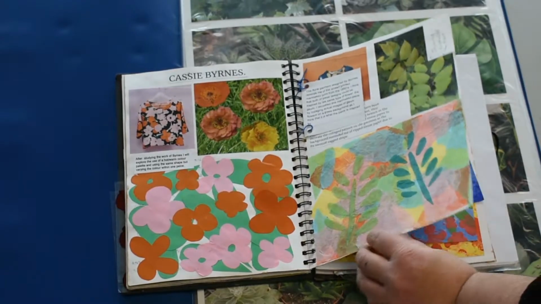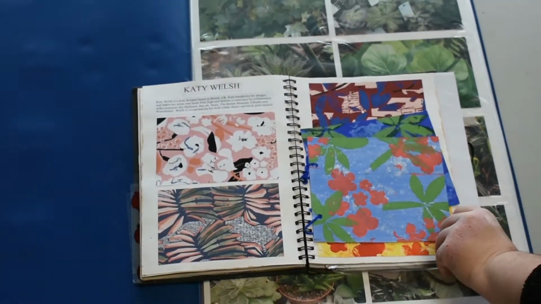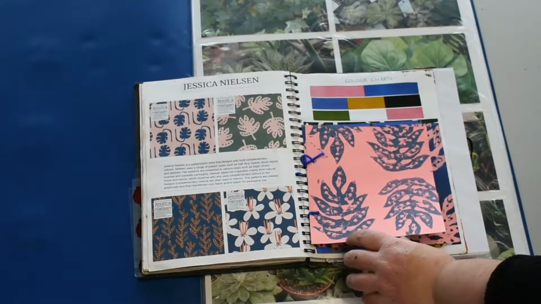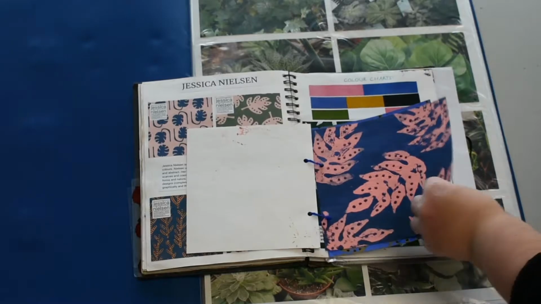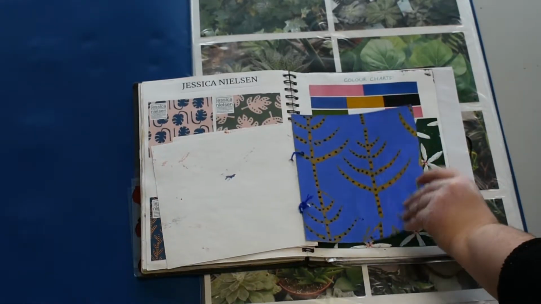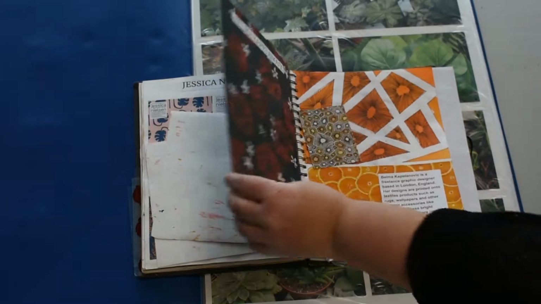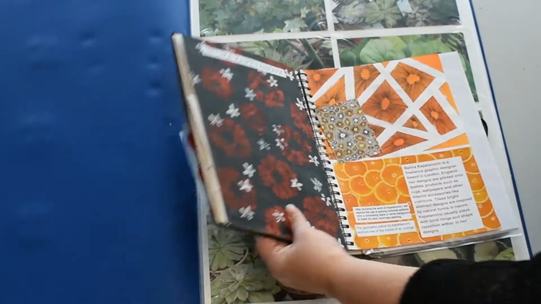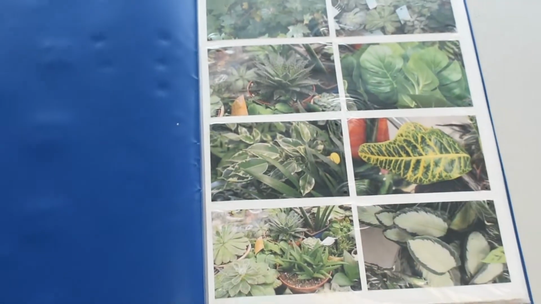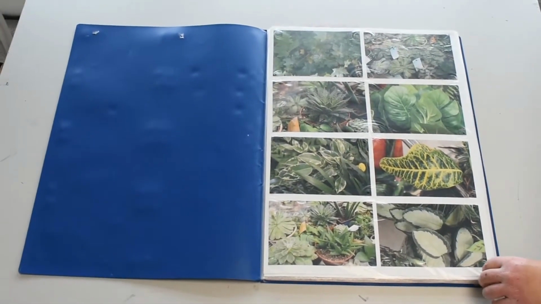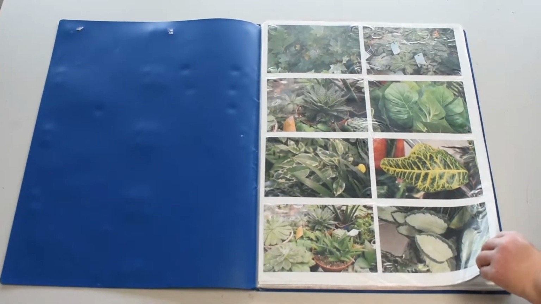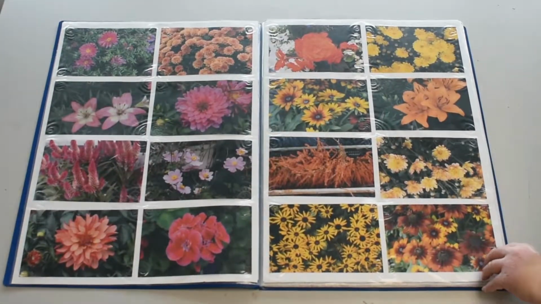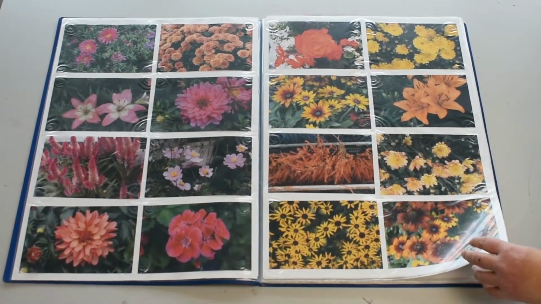She continues to reference designers, again responding to them with different print techniques, analysing colour choices that different designers use, and spacing and layering. Once she's referenced this, she starts to collect her own imagery, and she looks at natural forms, as I mentioned before, plants, leaves, a variety of flowers, and she groups them in colour as she's starting to think about what colours work together.